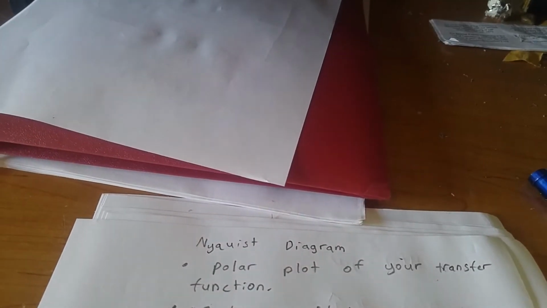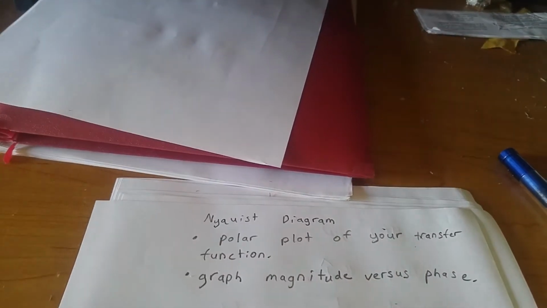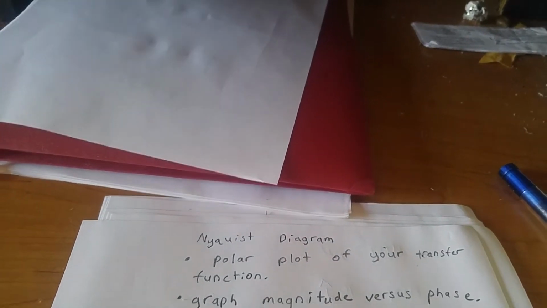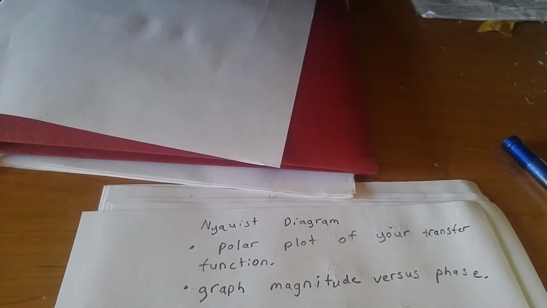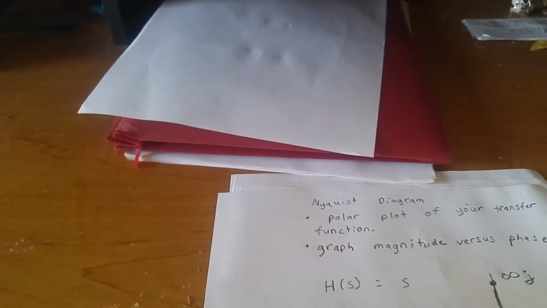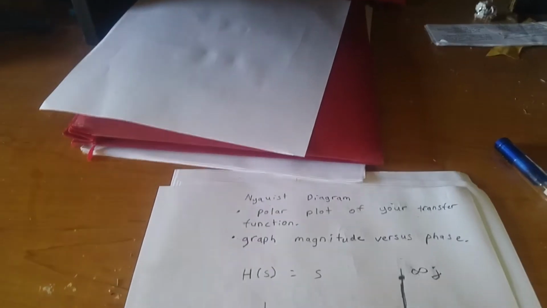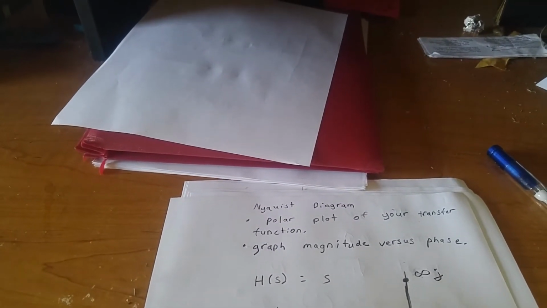So, what is a polar plot? Well, all a polar plot is, it's a graph of magnitude versus phase. So, how do we graph a Nyquist diagram? Well, for all intents and purposes, let's say the transfer function is H of s, okay? How do we graph magnitude versus phase on this?